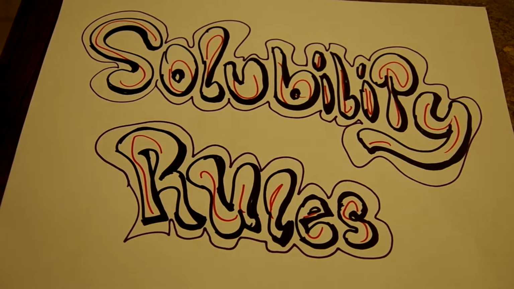Hello everyone. Today we're going to be learning about solubility rules. Now I understand solubility rules can be quite intimidating at first because they're boring and there's a lot of substances that you have to remember, and there are exceptions. Now what I've created is a simple mnemonic that is going to help you know these rules.